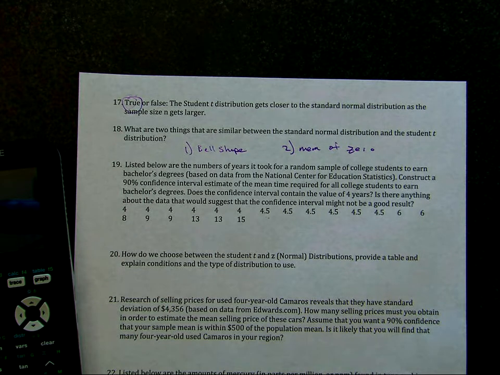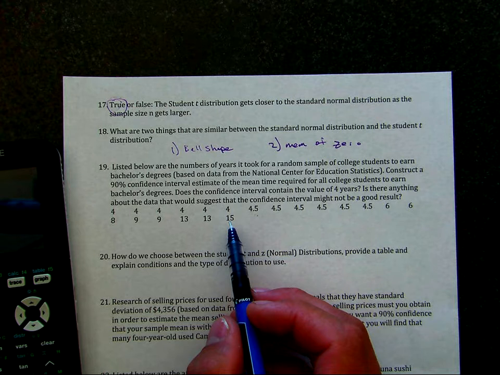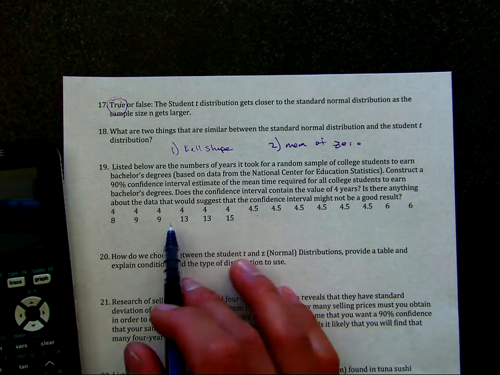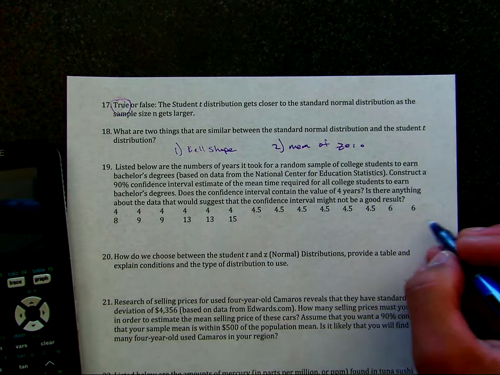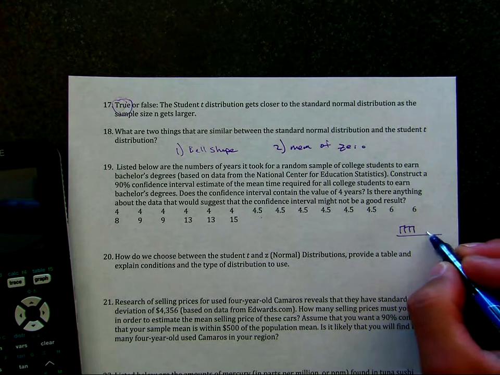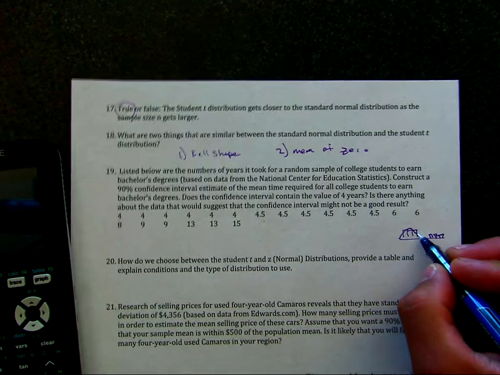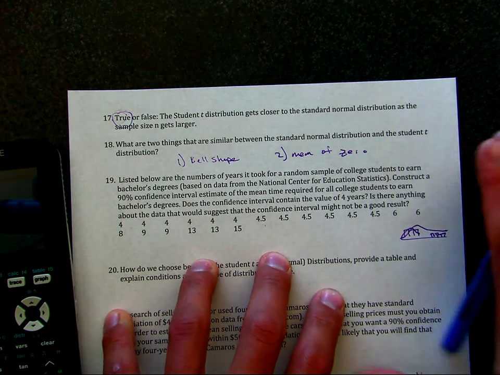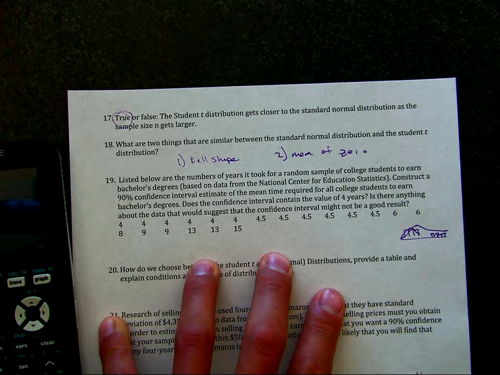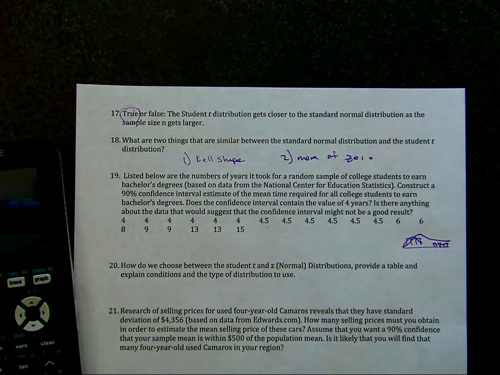Okay, first, just scanning the data, I already see that I have 13, 13, and 15. That's a long time to get a bachelor's degree, but it does happen. What this might be doing is throwing our data off. We might have most of our data here, and then all of a sudden we have a couple of values out here. That's going to throw this normal distribution off, making it what we'd call positively skewed, or right-tailed.